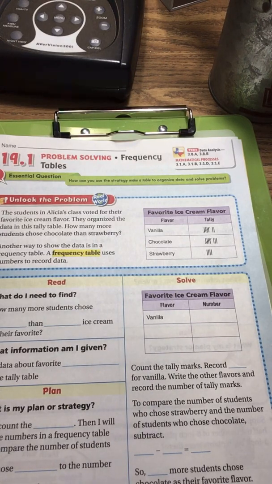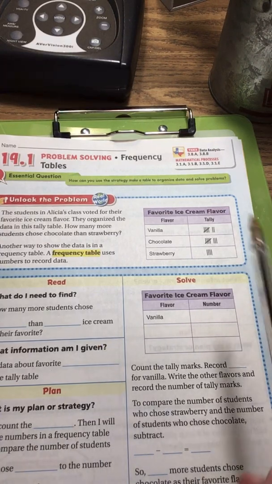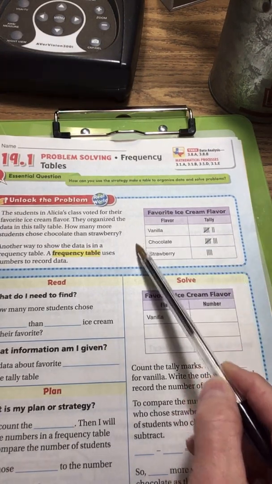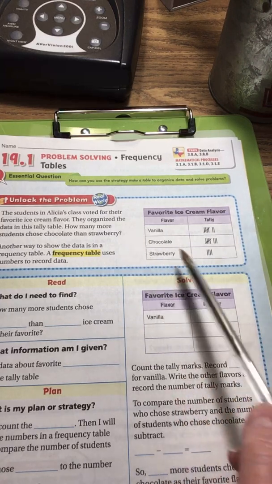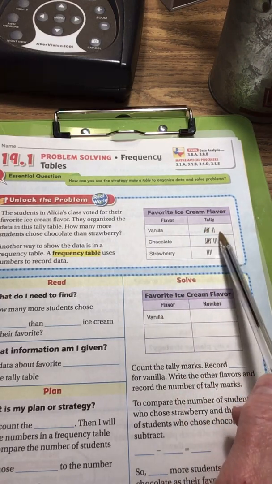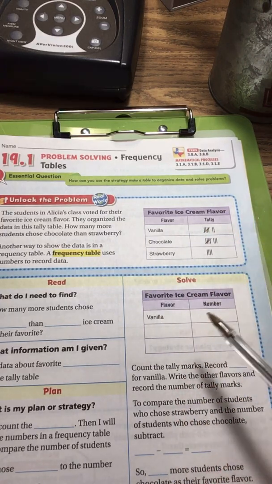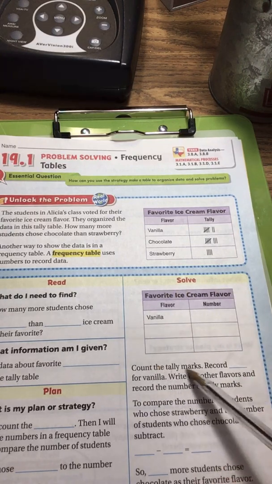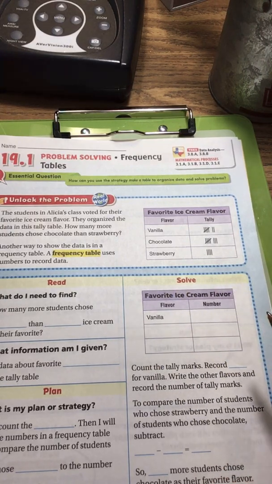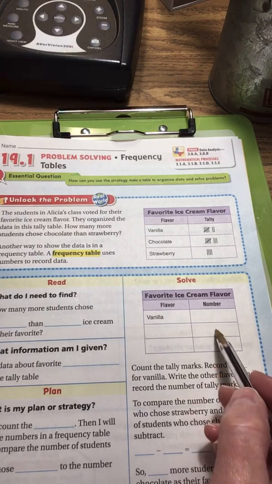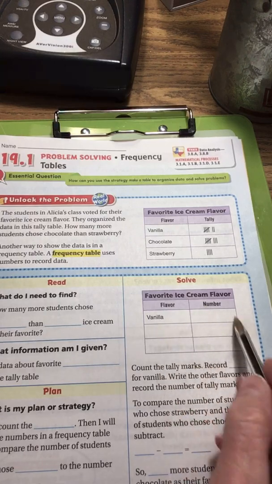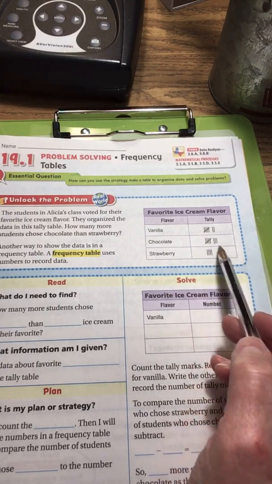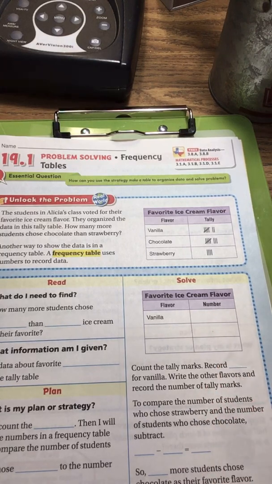Today we're going to be looking at two different kinds of tables to record information. The first table is going to be called a tally table because you use tally marks. Another type of table that we're going to be looking at is called a frequency table, where we're actually going to write the number over here in the blank. Instead of having to count the tally marks, we have the number there, the digit that we could actually look at and not have to stop and count again.